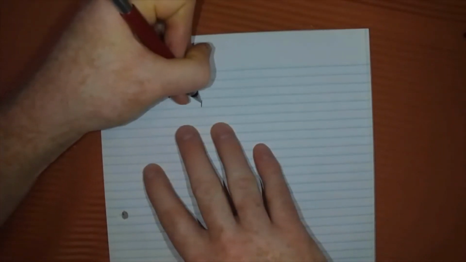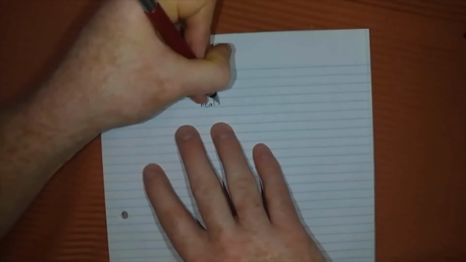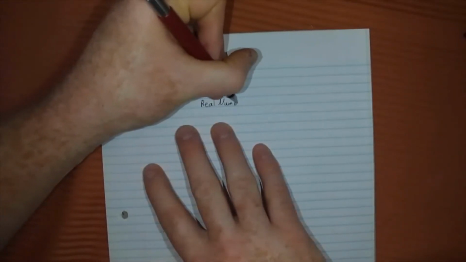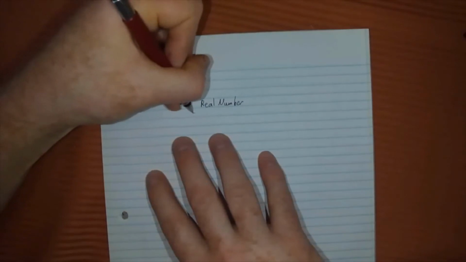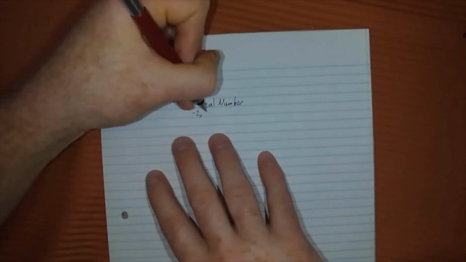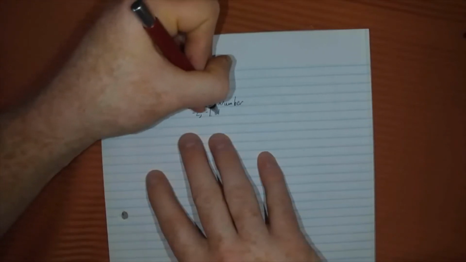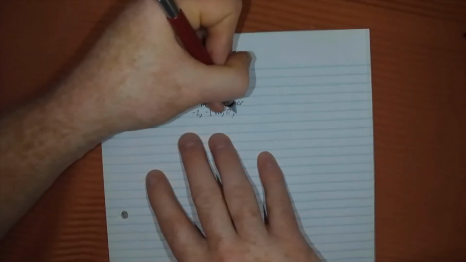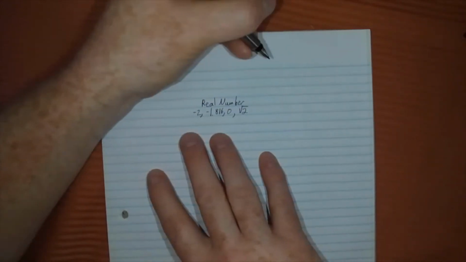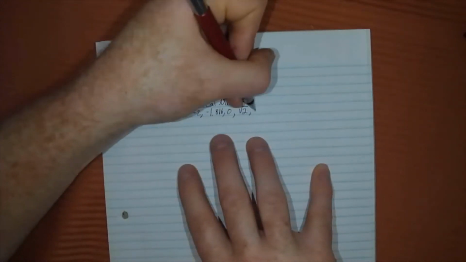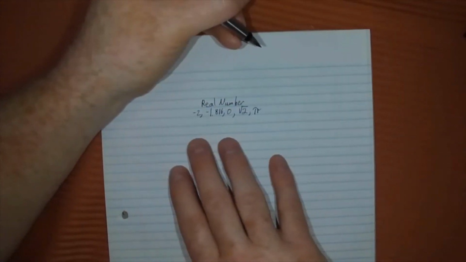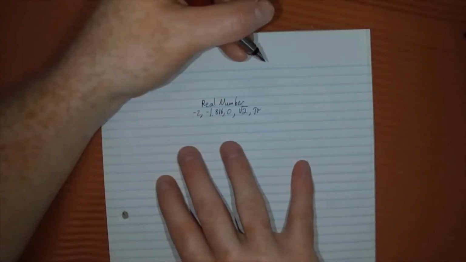So what is a real number? A real number is any number. It could be -2. It could be a fraction or a decimal, -8.16. It could be 0. It could be the square root of a number that's irrational, square root of 2. Any number like that could be a real number.